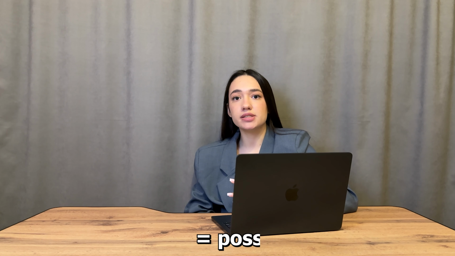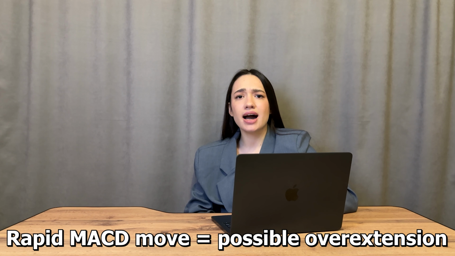So there's one more important idea. When MACD rises or falls very sharply, it means the fast EMA has aggressively pulled away from the slow EMA. This is often seen as overextension, so price moved too fast, too far. That doesn't mean an instant reversal. It's a risk signal, so momentum is extreme. Volatility is high, so you need to be more careful here. So this part prevents mistakes.